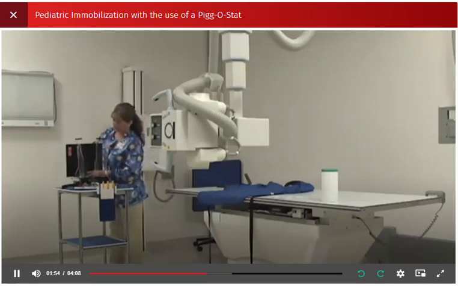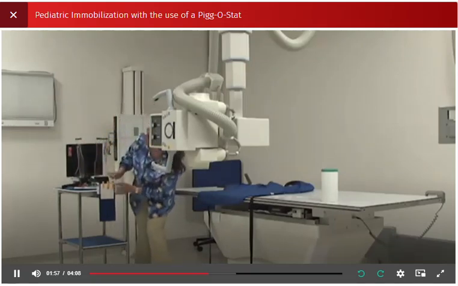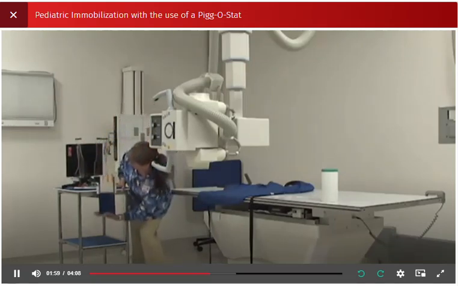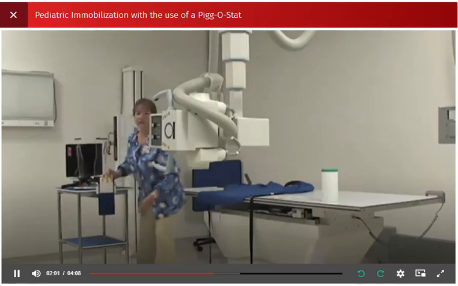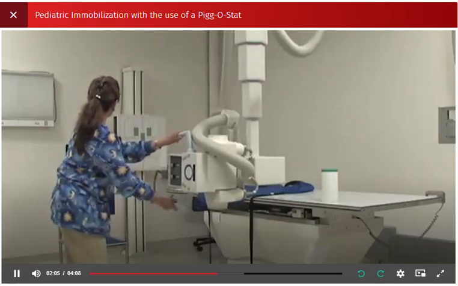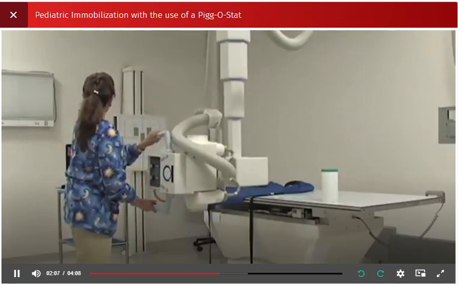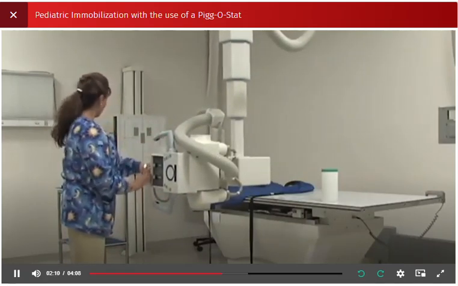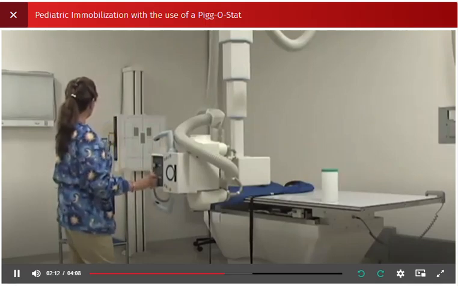Place the correct lead marker on the correct side of the patient and collimate for radiation protection and image quality. Place the gonadal shielding next to the Piggostat or use the shielding located on the Piggostat. Go to the console and select the appropriate technical factors for a pediatric chest X-ray.